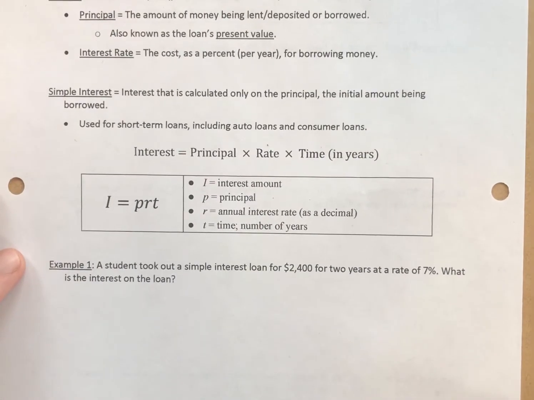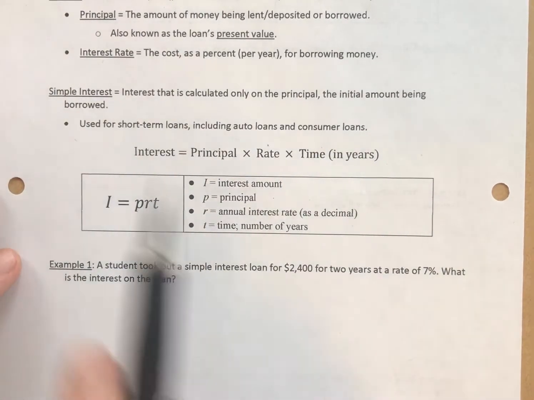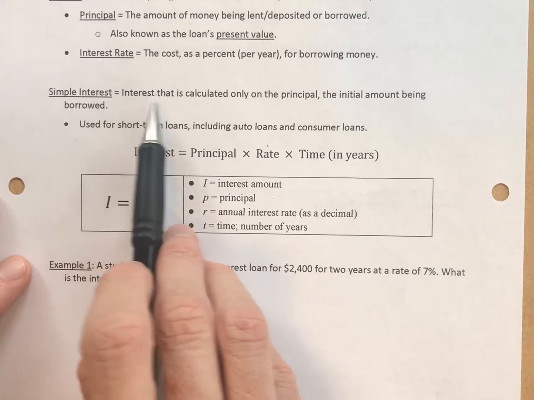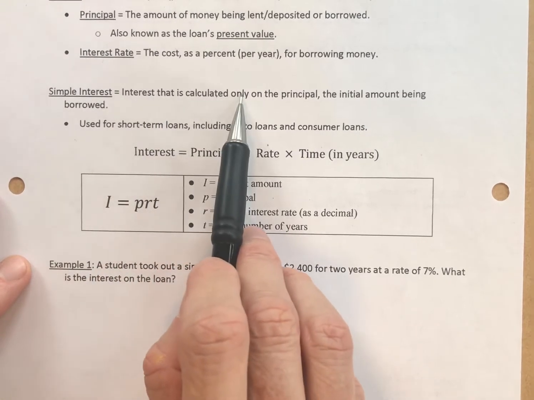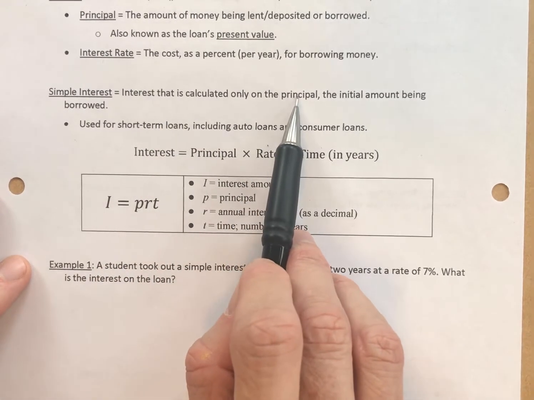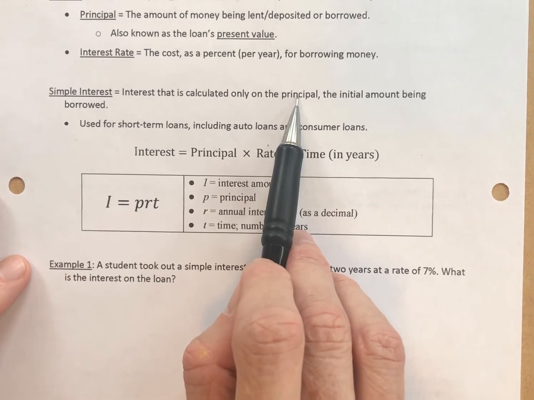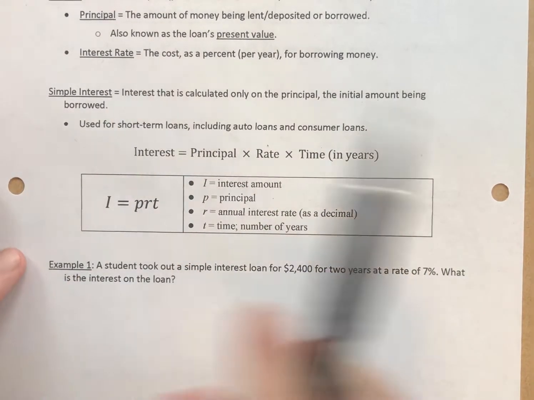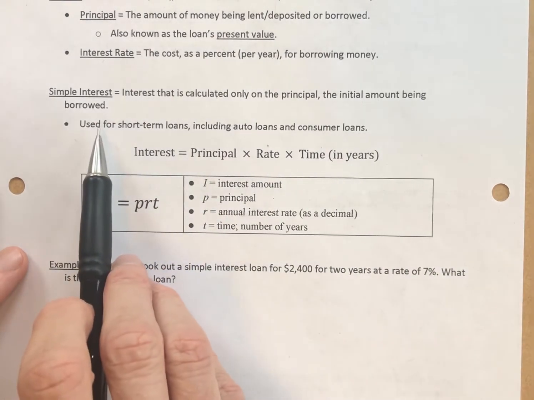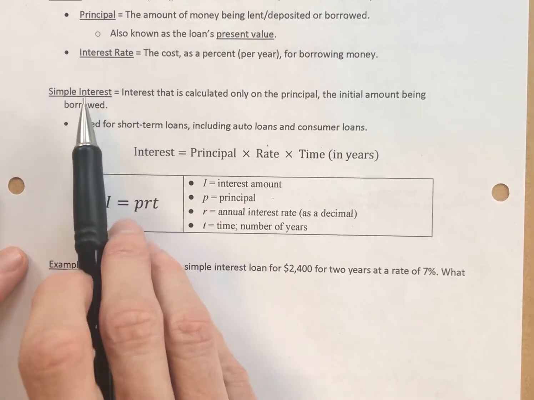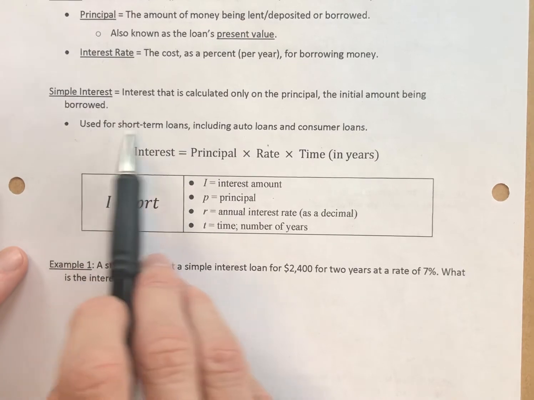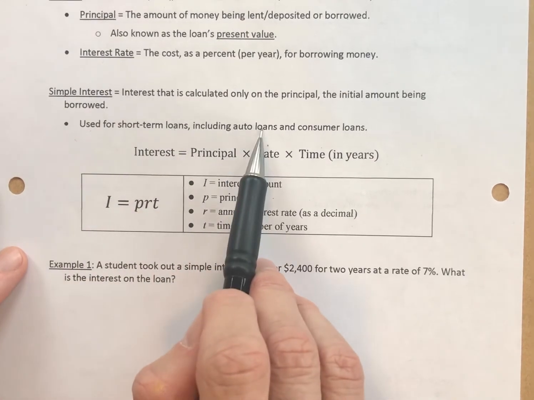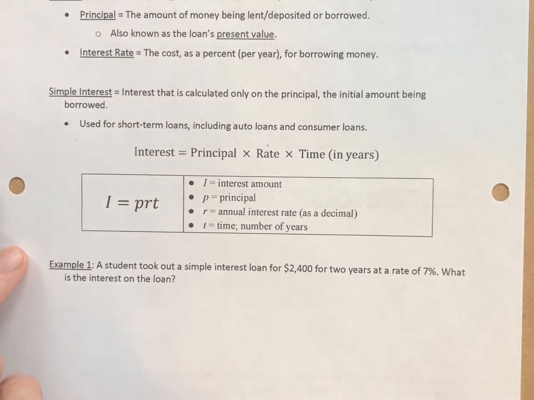Simple interest is interest that is calculated only on the principal. Only on the initial amount being borrowed. They'll calculate interest this way for short-term loans, including auto loans and consumer loans.